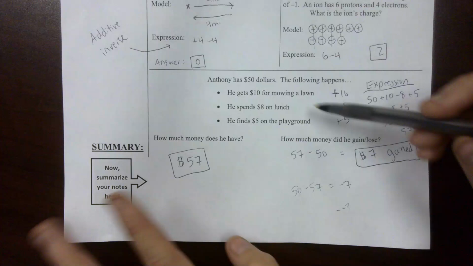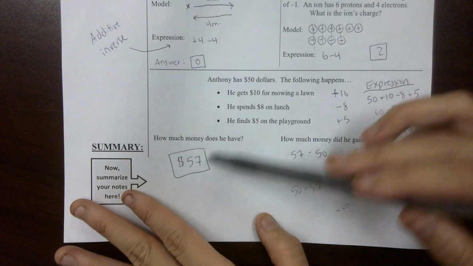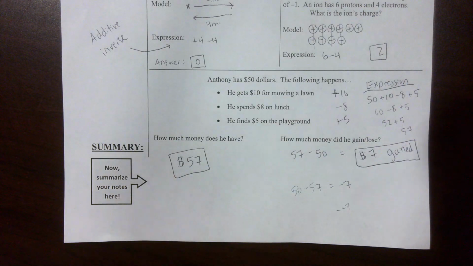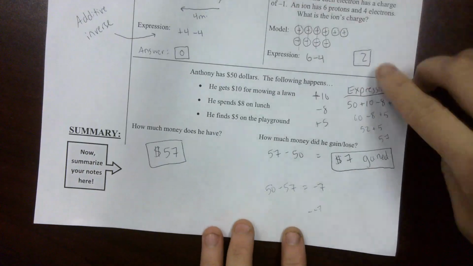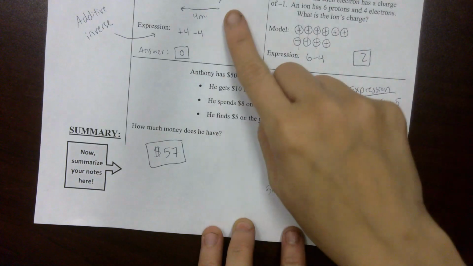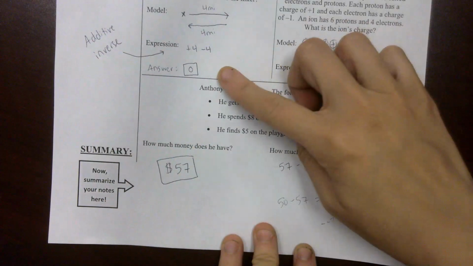But a lot of you figured out that, right, I ended up with more money, so I obviously gained money. So this unit's not so bad. You just want to get used to modeling things. But a lot of you already know how to get to the answer. You just don't want to skip this modeling and expression part. And that's it for this unit.